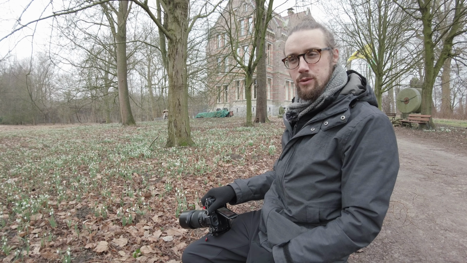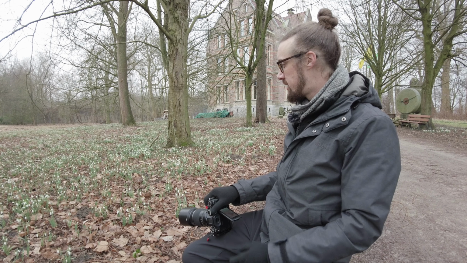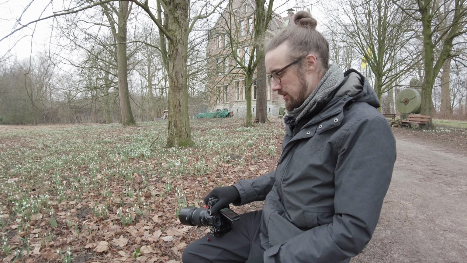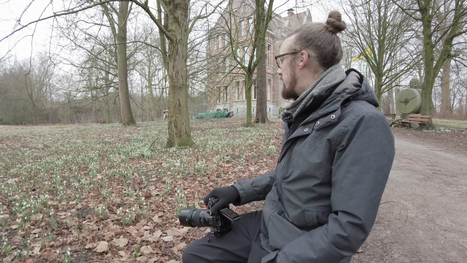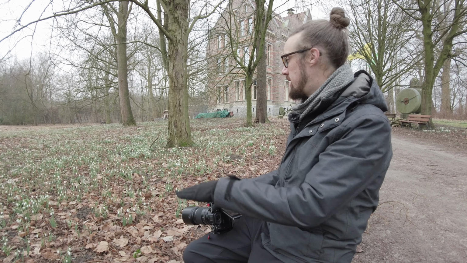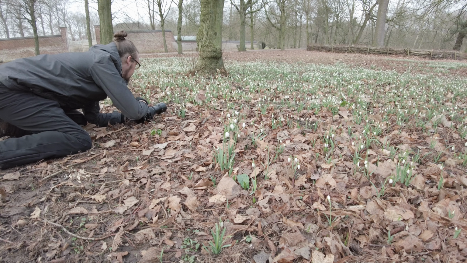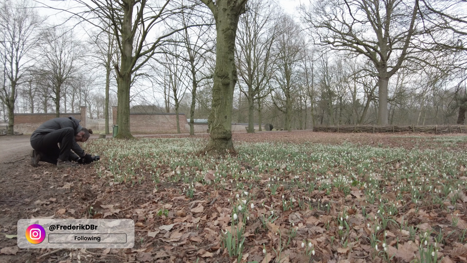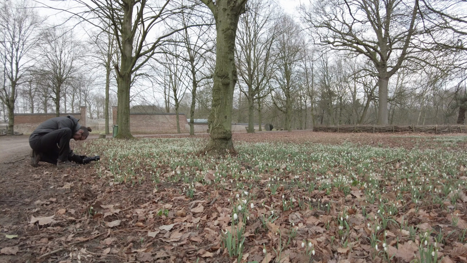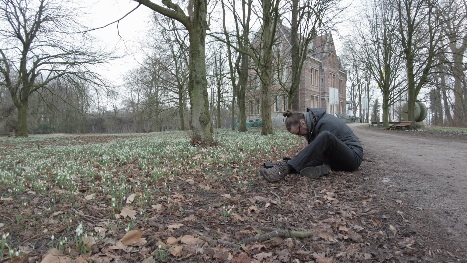Okay, so photographing these flowers is always a bit of a workout. It's because you have to get down on your knees or lay down on your belly, which I won't do now. But yeah, you just have to go down to the level of the flowers and then just look at them and look for flowers that pop out or that draw your attention, and then just find a good composition with it. So yeah, it's hard work, photography.